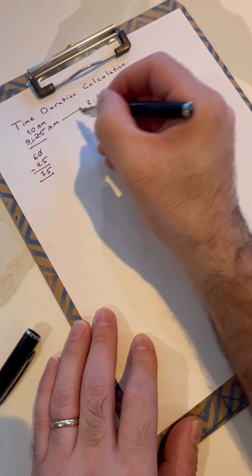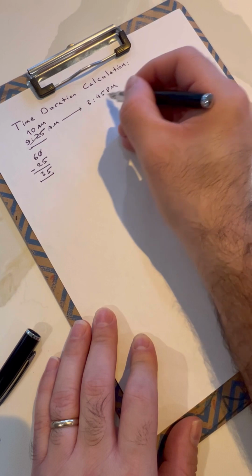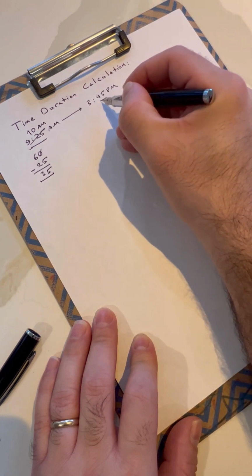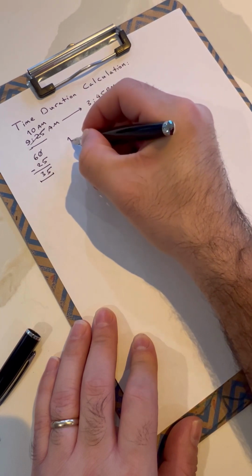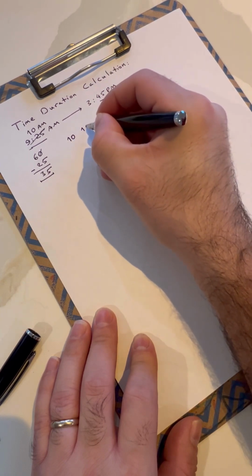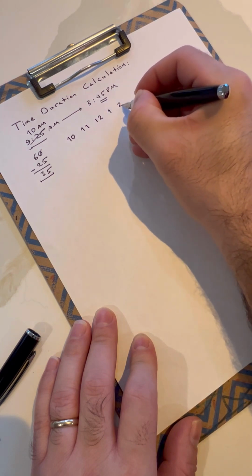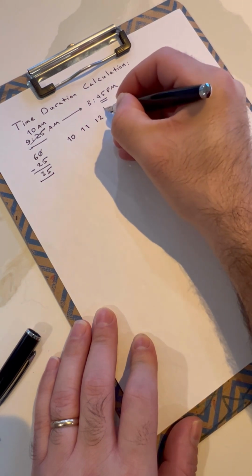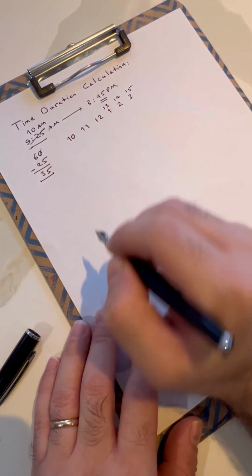Now it is time to calculate the time difference between 10 and 3:45. For now, we don't need to worry about the minutes part of this, which is 45. We write it down: 10, 11, 12, 1, 2, 3. Obviously, as you know, this is 13, 14, and 15.